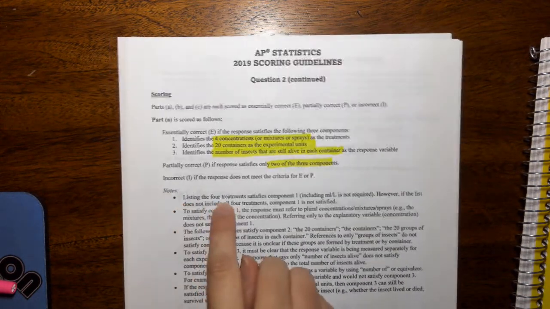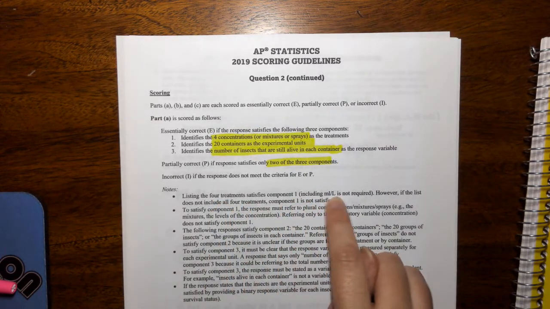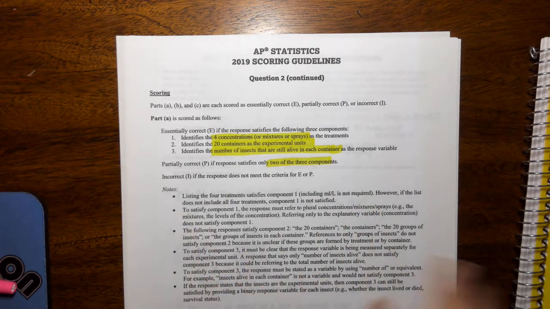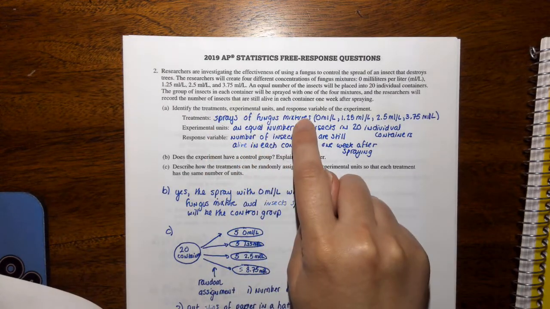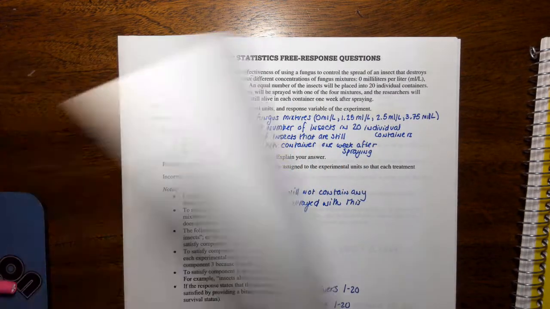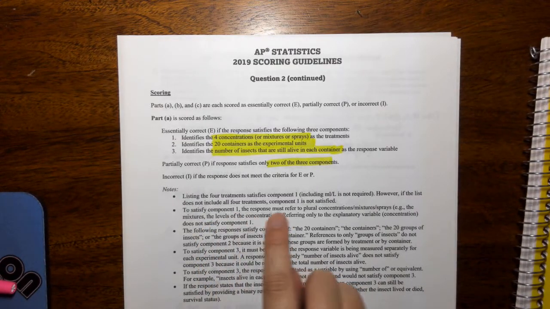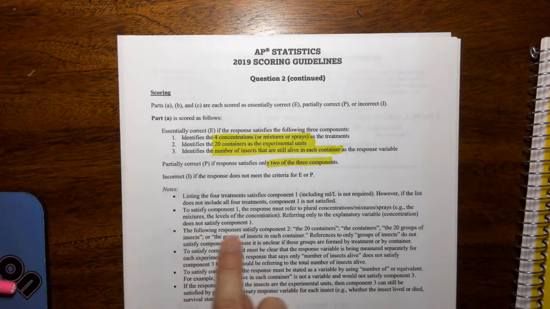Okay, listing the 4 treatments satisfies component 1. Including milliliters per liter is not required. You could just say 0 milliliters, 1.25 milliliters per liter, 2.5, 3.75. Okay, hold on.